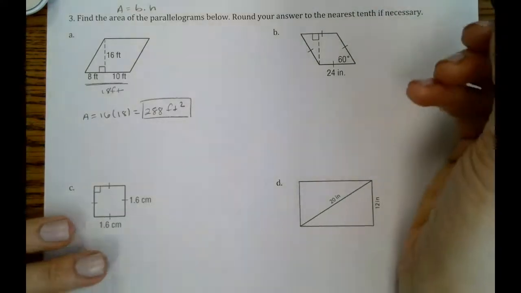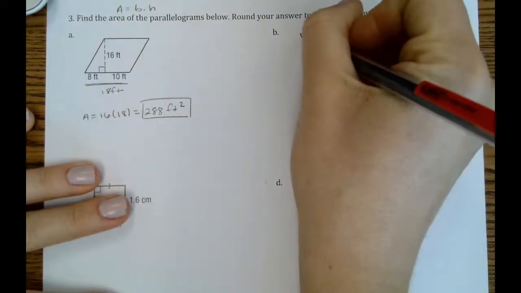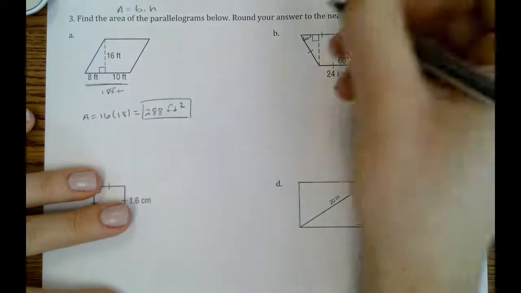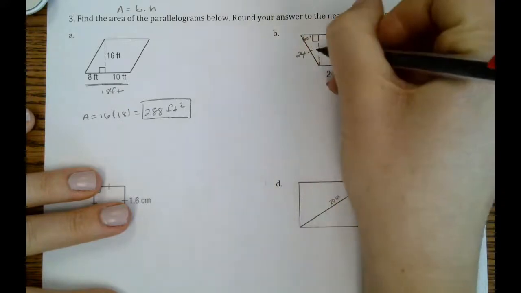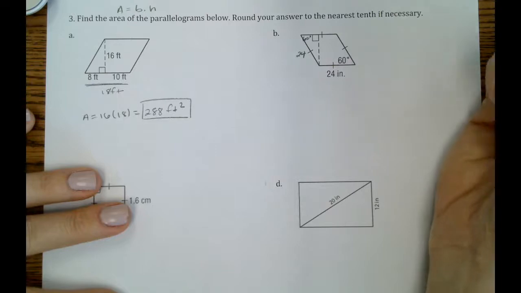Okay, letter B. Okay, it looks here like we have a rhombus, so if we remember, the opposite angles are congruent, so this angle over here will be 60 degrees. And all of these sides are actually congruent because of the tick marks. So we know that this one's 24, that means our other here is 24.